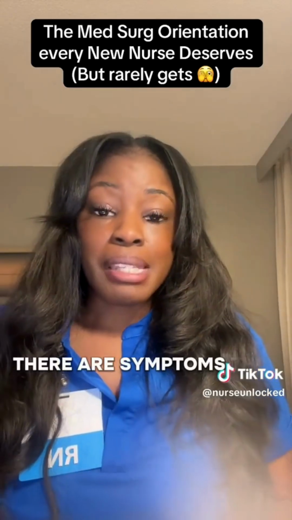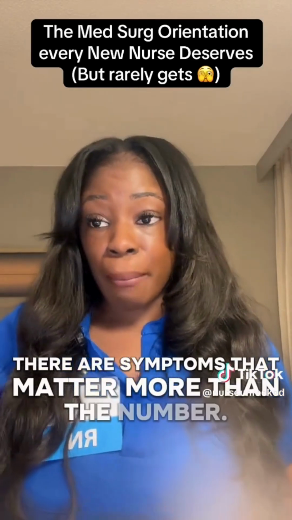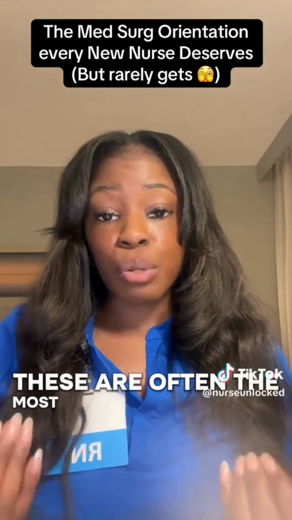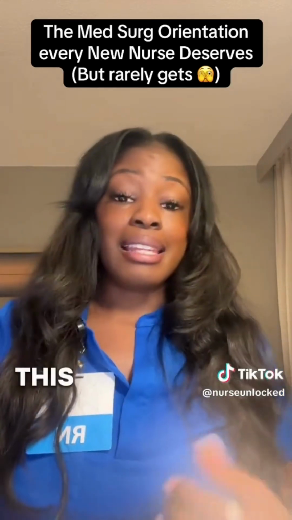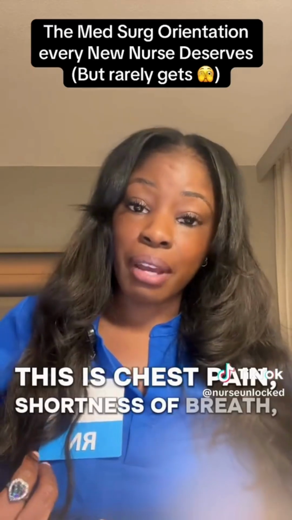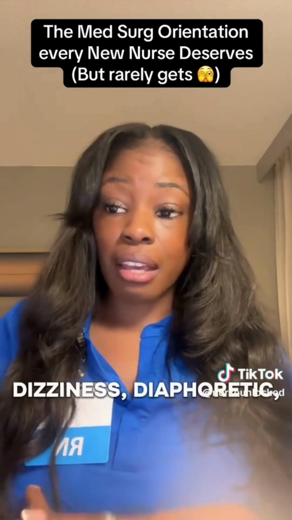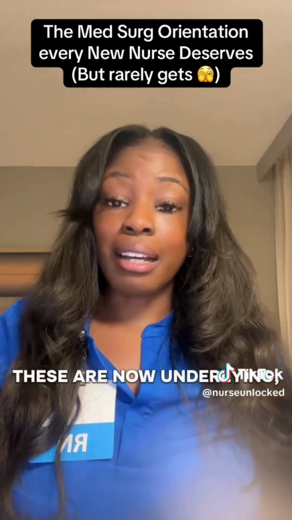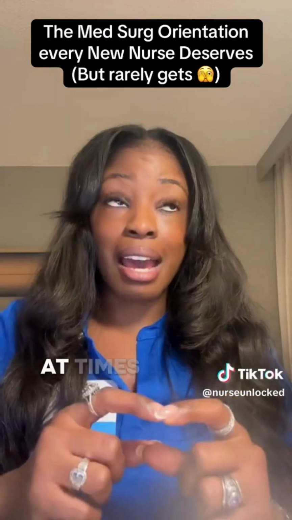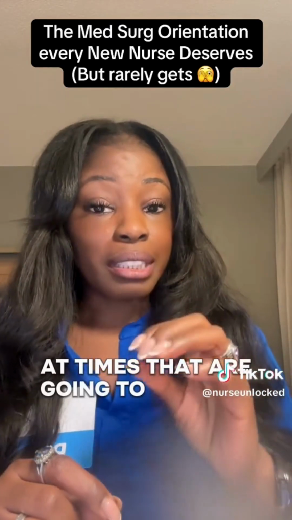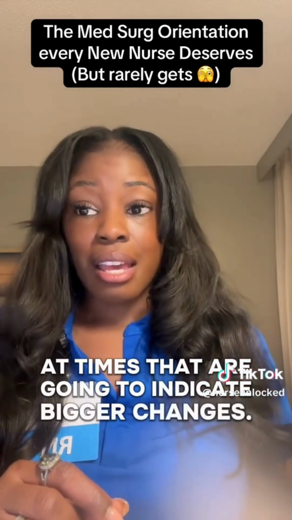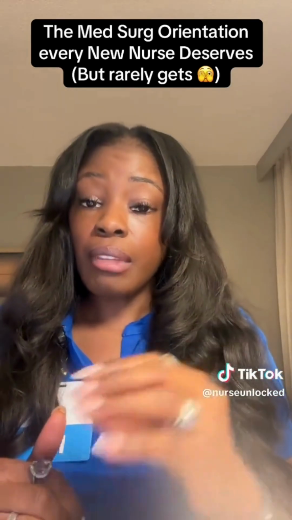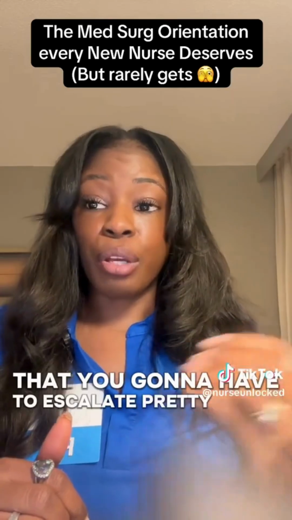There are symptoms that matter more than the number. These are often the earliest warning signs: chest pain, shortness of breath, dizziness, diaphoresis, new anxiety or restlessness. These are sometimes subtle symptoms that indicate bigger changes that you're going to have to escalate pretty quickly.